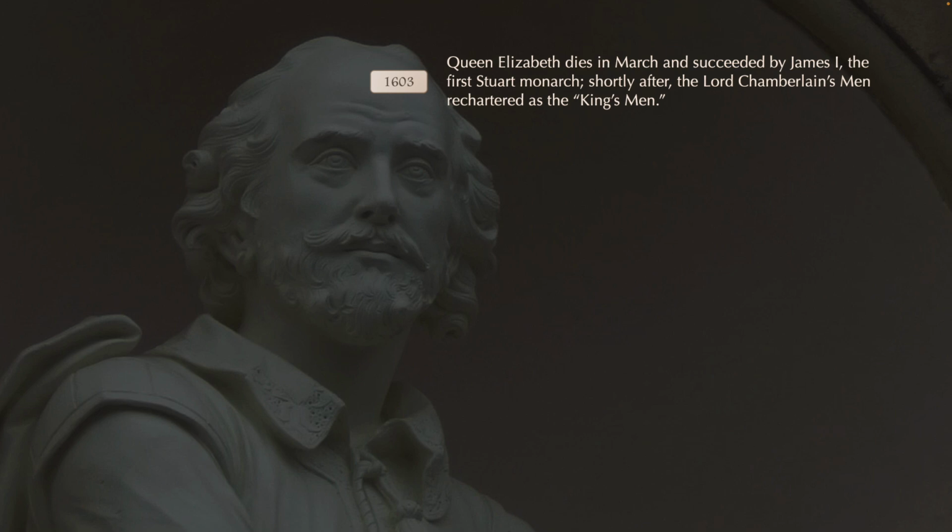So in 1603, as I said earlier, Queen Elizabeth dies. She dies in March, and she's succeeded by James Stuart, James I, the beginning of the Stuart monarchy. Shortly after his coronation, Shakespeare's company, which for years had been the Lord Chamberlain's Men, is rechartered as the King's Men. So they are now the official theater company of the king himself.